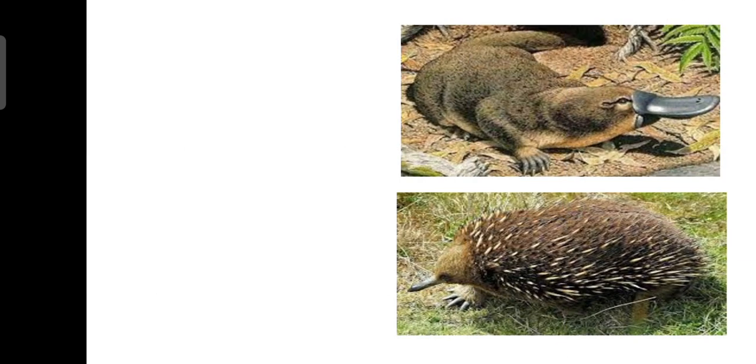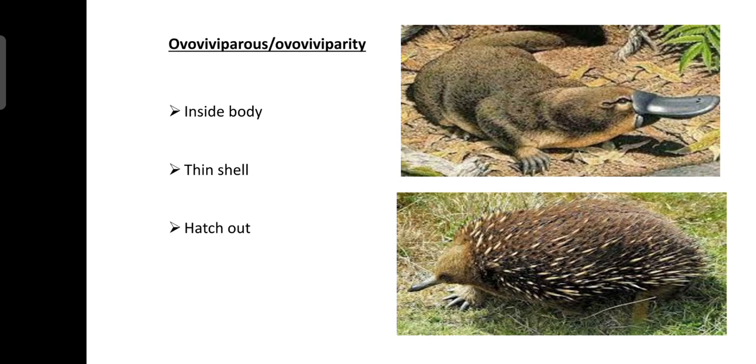The last one is called ovoviviparous animals or ovoviviparity. Mode of development: the embryo develops inside the mother body but within a thin shell. Process after development: once development is complete, the young ones hatch from the shell and come out of the mother. Example: the duck-billed platypus.